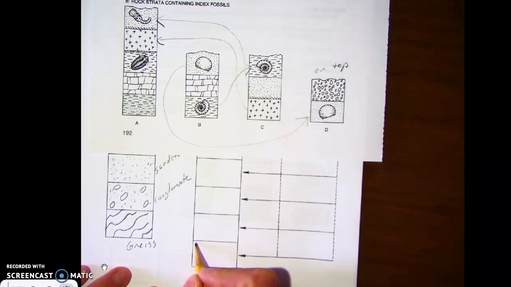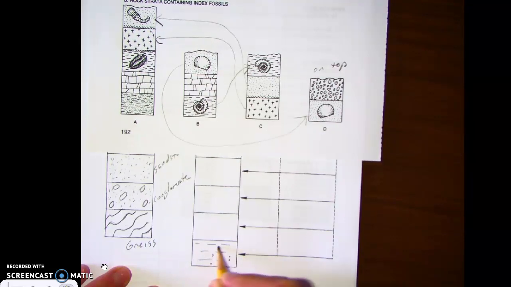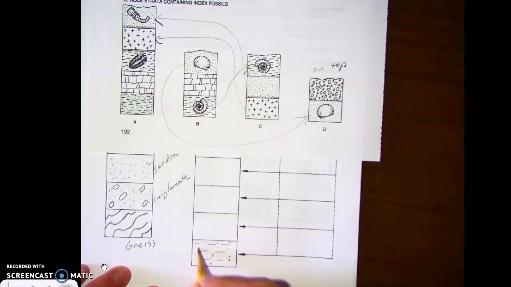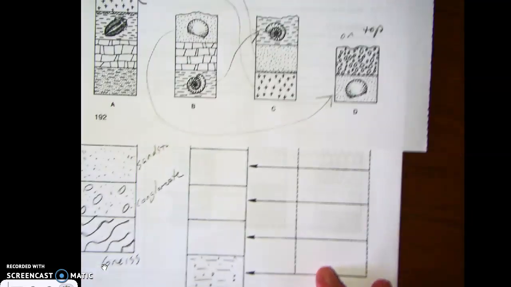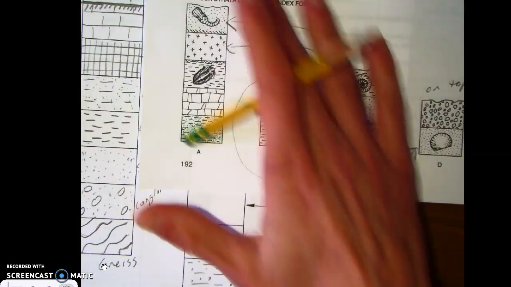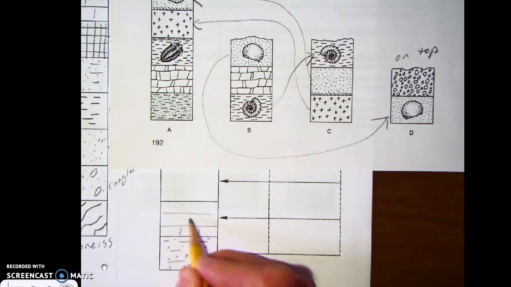So I'm going to start out by having my siltstone, which would be like this. Then we have the layer of limestone next. If we are reproducing column A, essentially, that's what we're doing. So now we're going to have limestone. I'm going to do something like this.